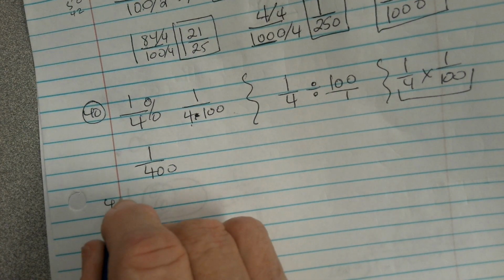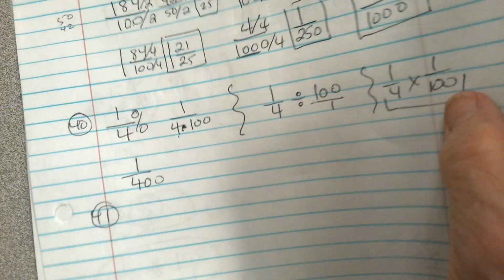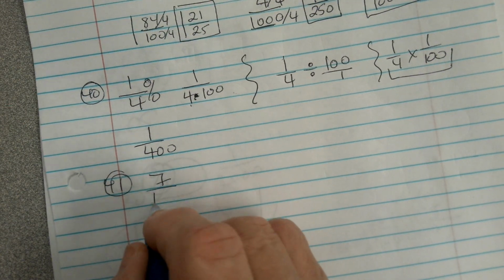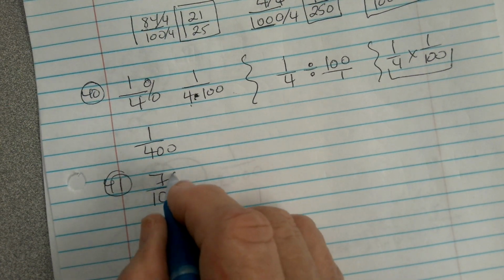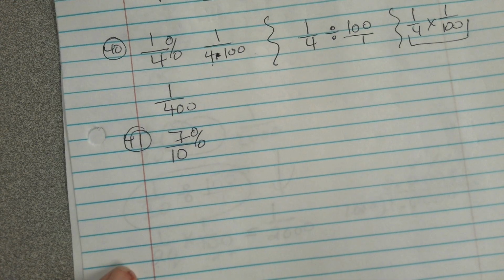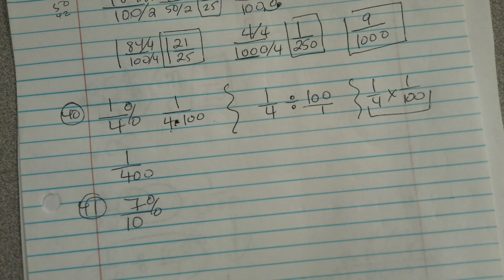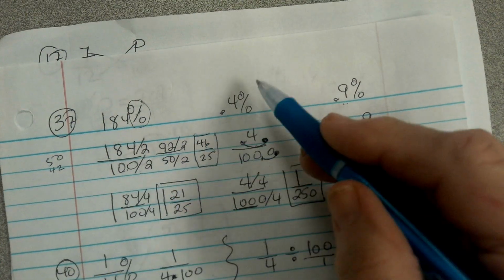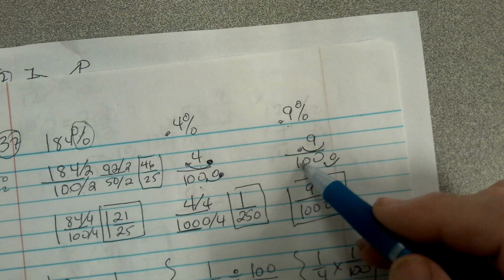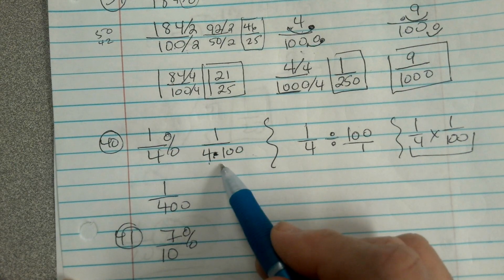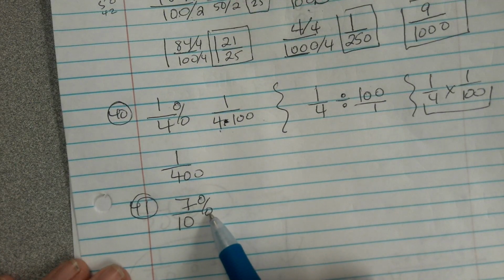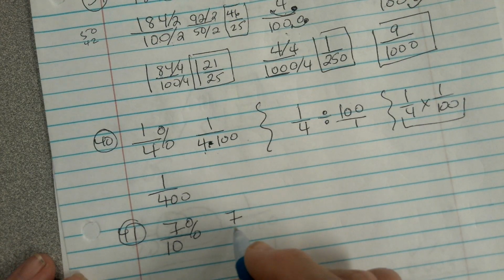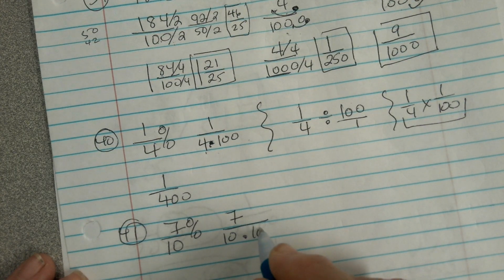41 is 7 over 10, 7 over 10%. Where am I going to put that 100? Multiply it with 10. Okay, people. Consistency. We took this, we divided by 100. We took this, divided by 100. Took this, divided by 100. We took this, we divided by 100. Guess what I'm going to do with this? Divided by 100, the same thing. So the 10 is already there, so put that 100 there.